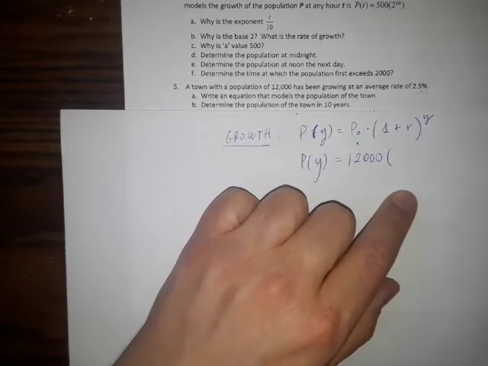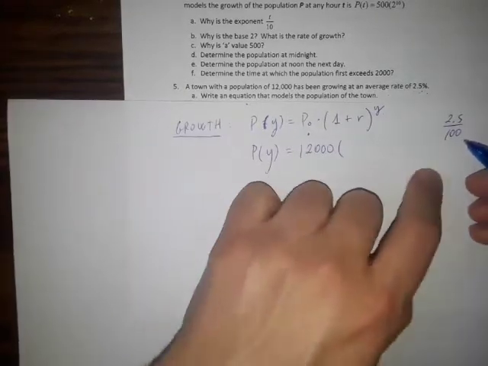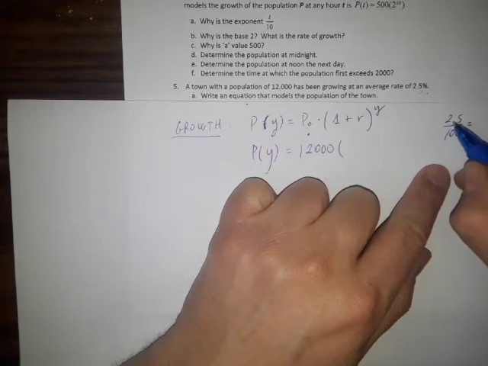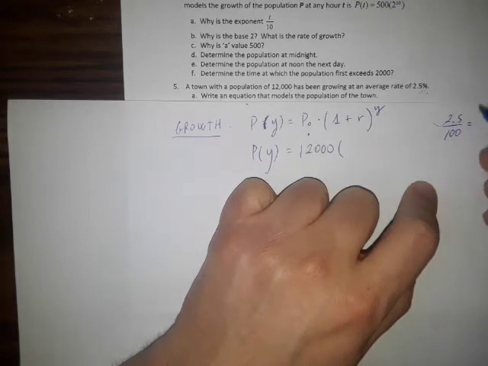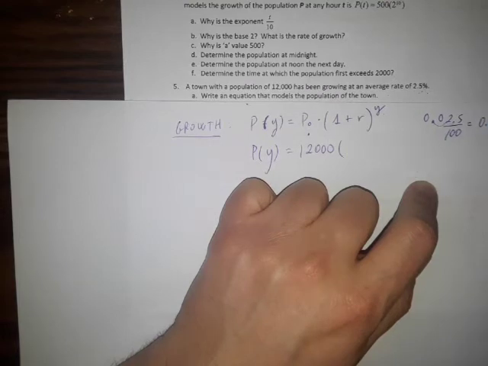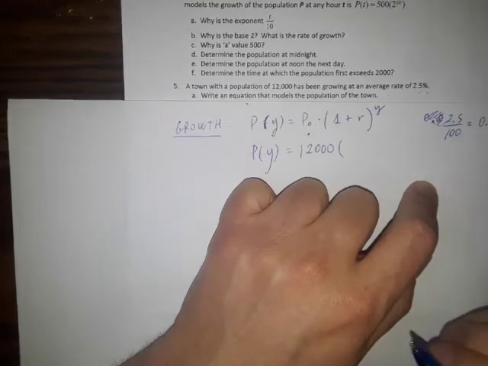So we're gonna have 2.5 over 100, the point goes 1, 2 places, so we have a 0 here and a 0 here. After we divide, it's 0.025. Okay?